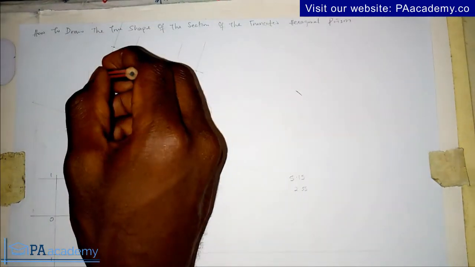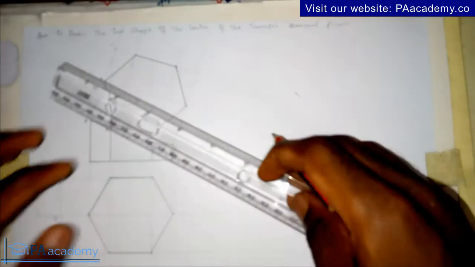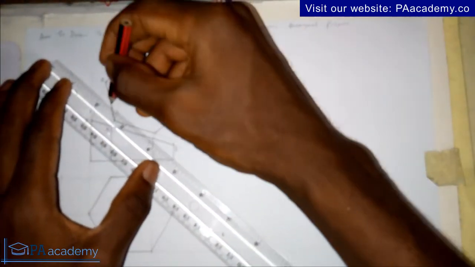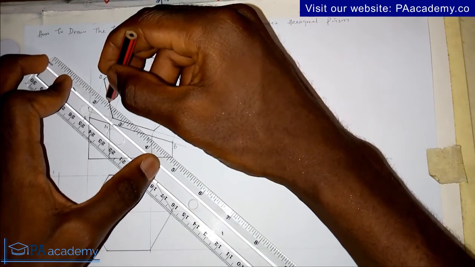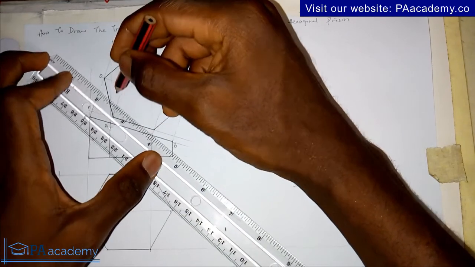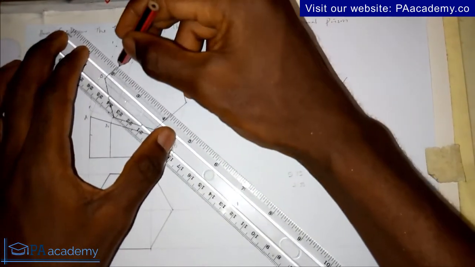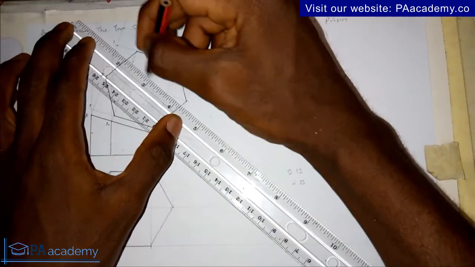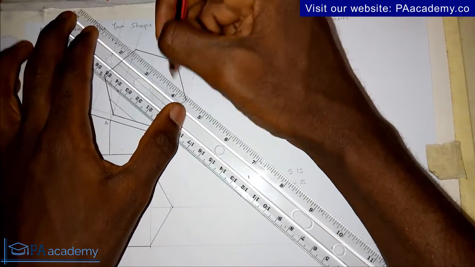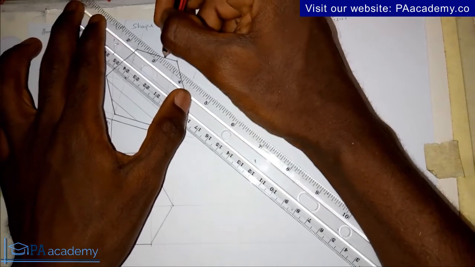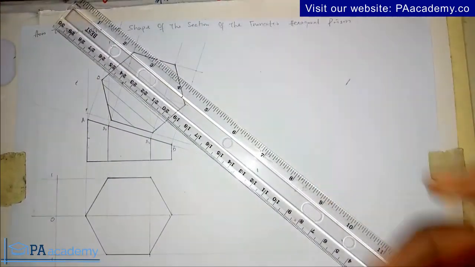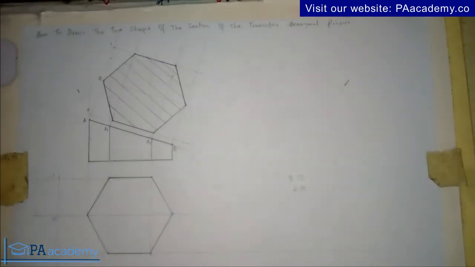So this is 0, 1, 1. Now this section that we are having here, let me just shade it. So that's the true shape. So that is how you go ahead to draw the true shape of the section of a truncated hexagonal prism.